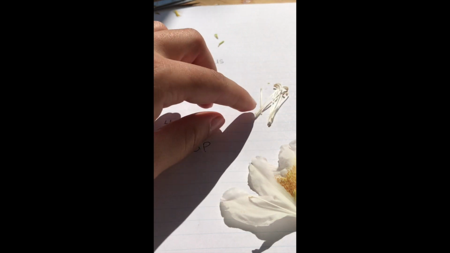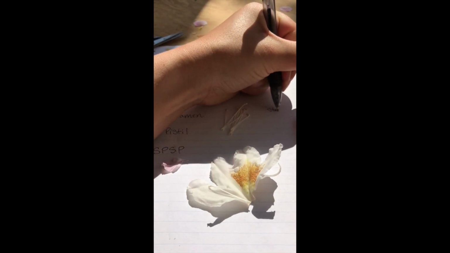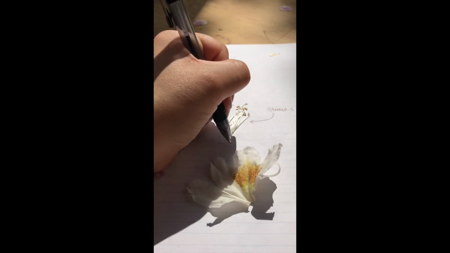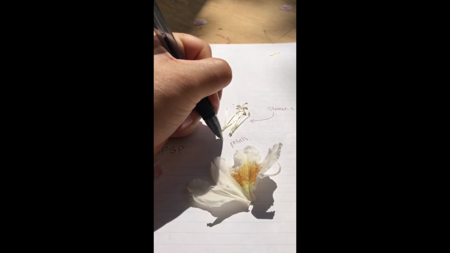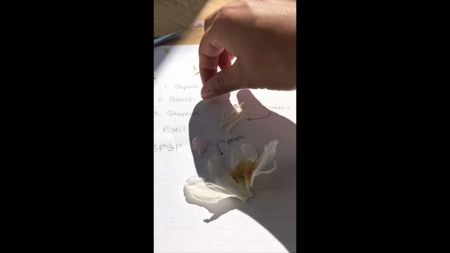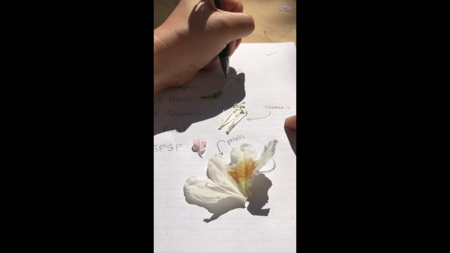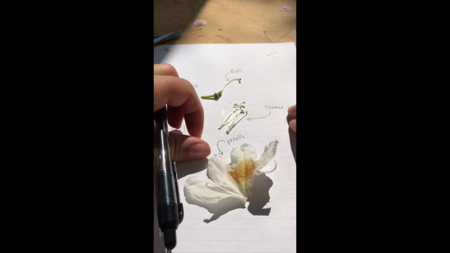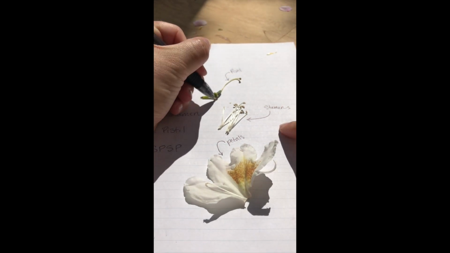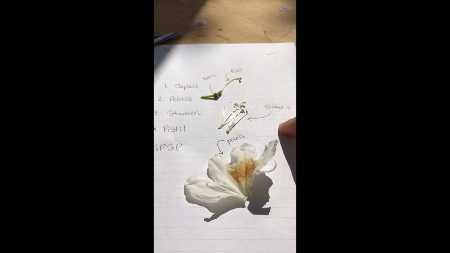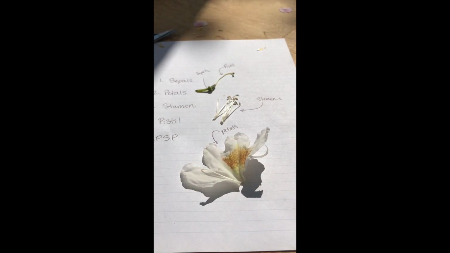So if I wanted to do that with my flower, I could arrange my flower parts on the paper and then I can say, I know these are the stamens, I know these are the petals, this is the pistil, and then on this one, remember the sepals were at the base right there. So if you want to do a style like that, you can.